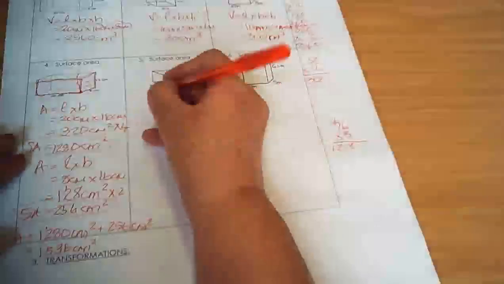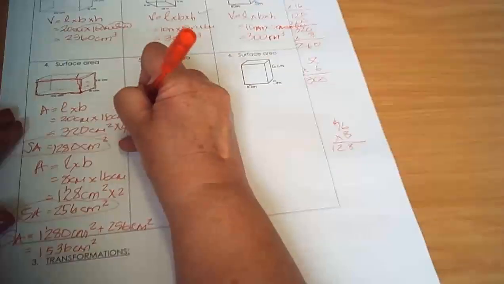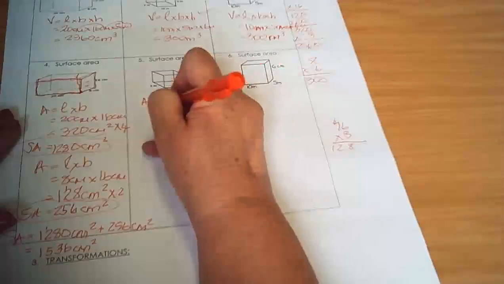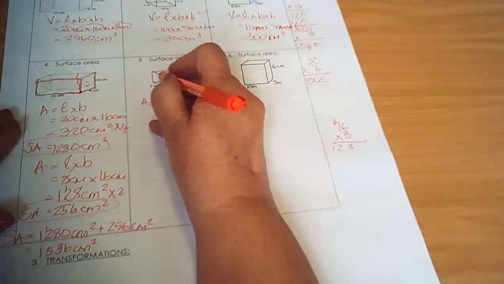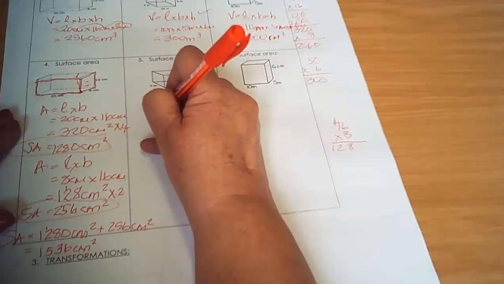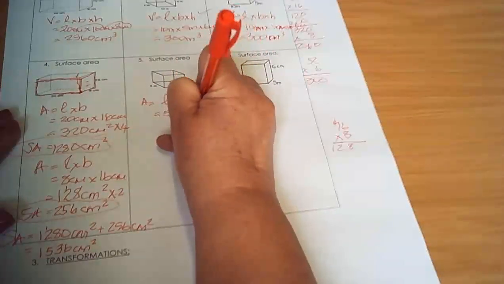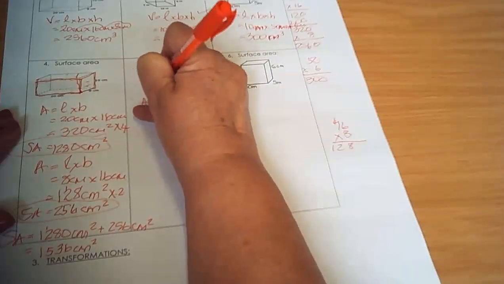I'm going to quickly just do these 2 to show you what the answers are. Area equals length times breadth. Let's do those 4. So 5 meters times 6 meters. So I'm doing this.